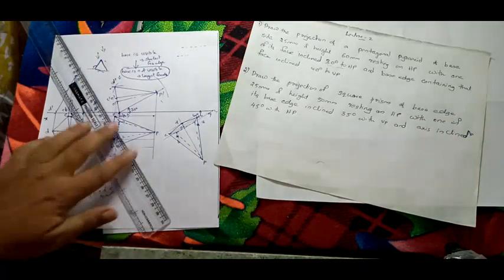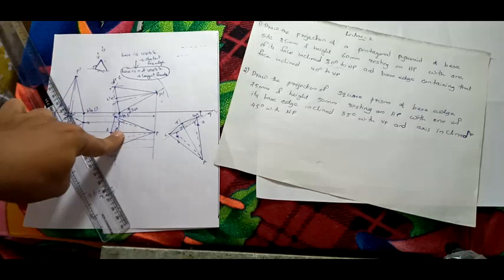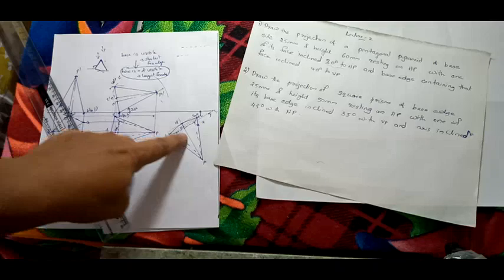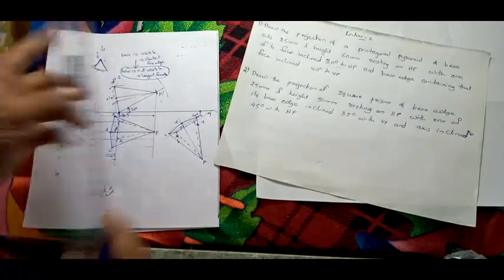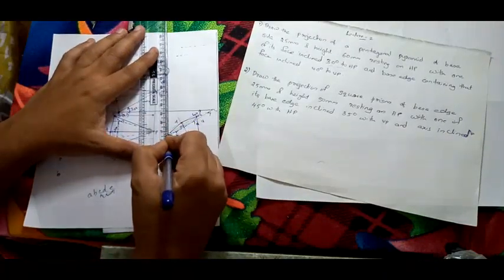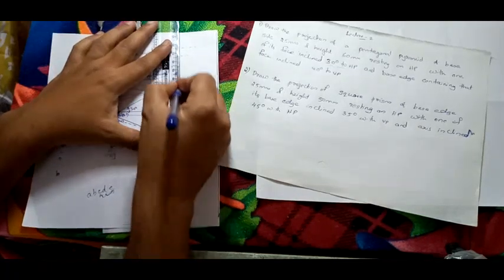Now, what you have done is simple. We have rotated this figure in such a way that AB is inclined 40 degrees. Same figure we are reproducing here. Now, similar to the previous one, we have to project it. So this I will tell you. This we will draw basically quickly.